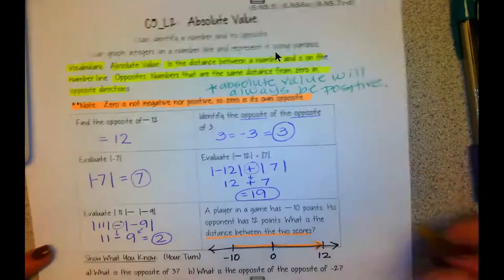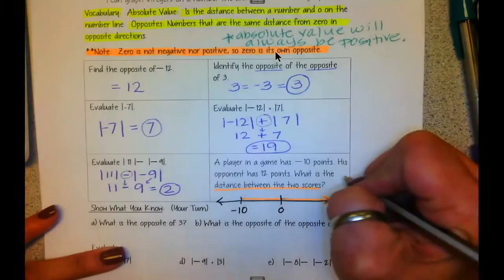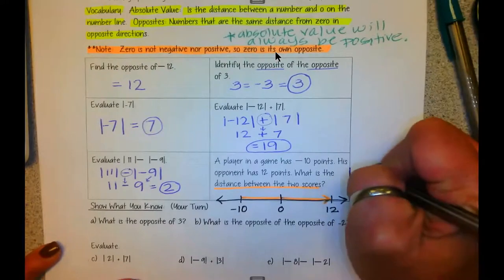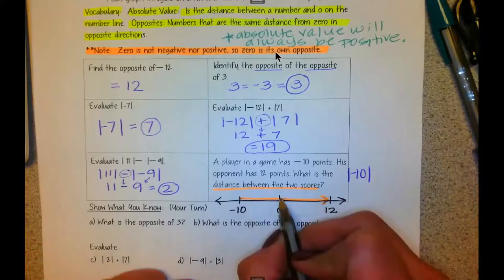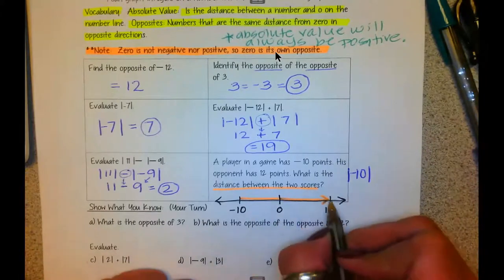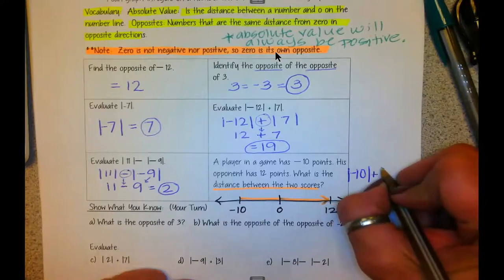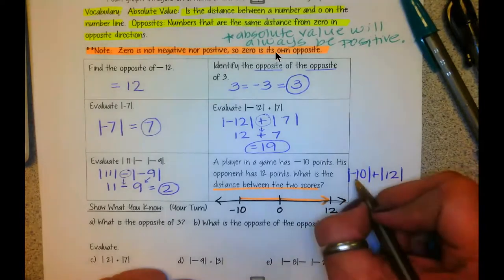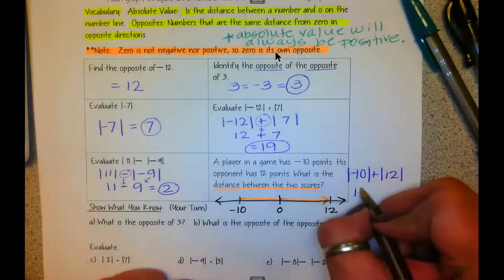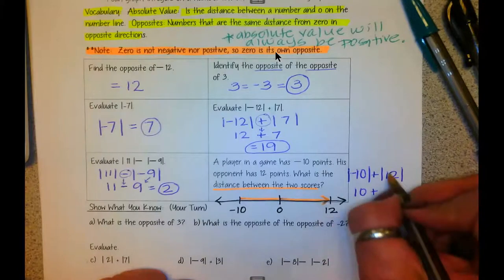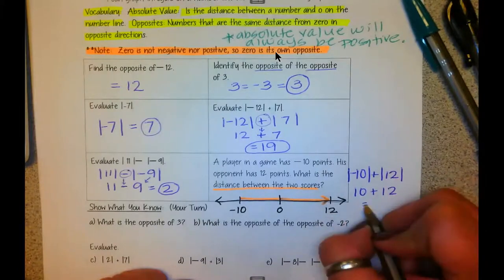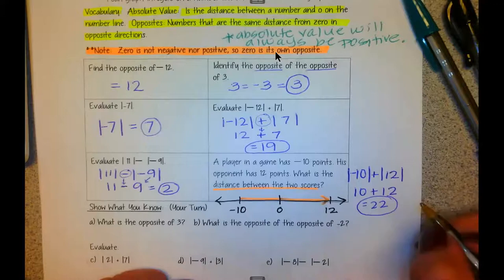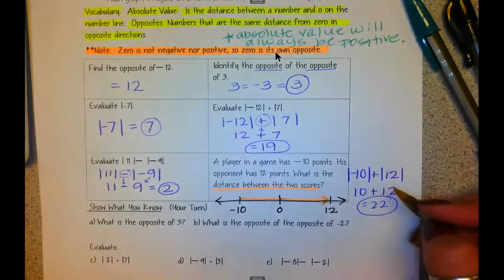So what they would do, turn this around so you can see, we would write it as the absolute value of negative 10, because it's going to go 10, then I'm going to have to add another 12. So I'm going to have to add the absolute value of 12. The absolute value of negative 10 is 10, plus the absolute value of 12 is 12, which equals 22 points. The difference is 22 points between the two.